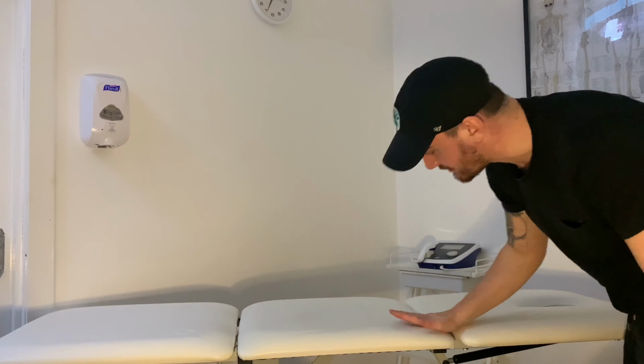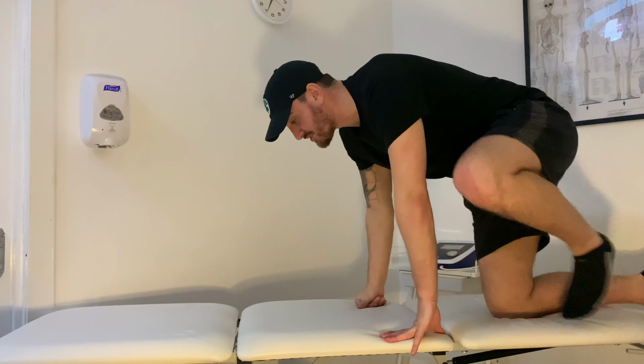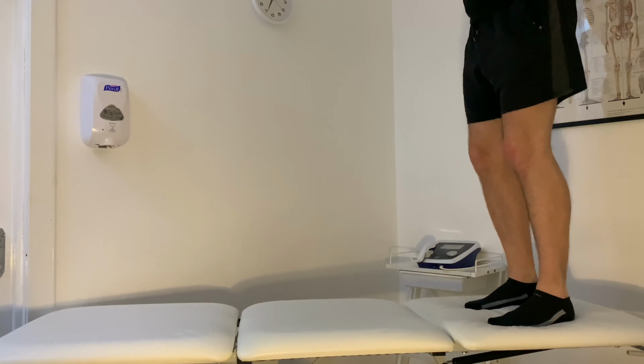So I'm going to show you the running anatomy on the treatment table here because it's the best and brightest space in the clinic to use, but you'll see that I'm challenging my own stability a little bit as I'm doing so. Keep your eye on the foot that touches this midfoot section of the bed because that's what I'm going to be talking about as I do it.